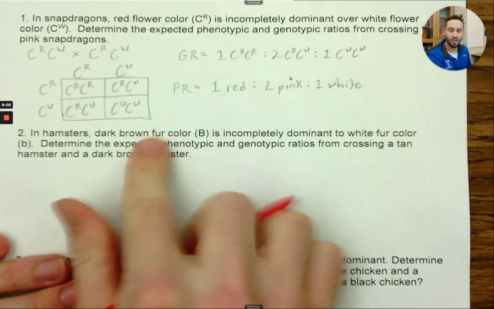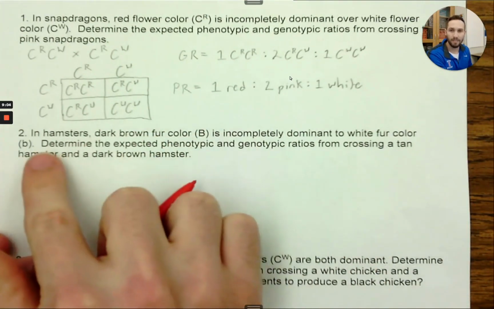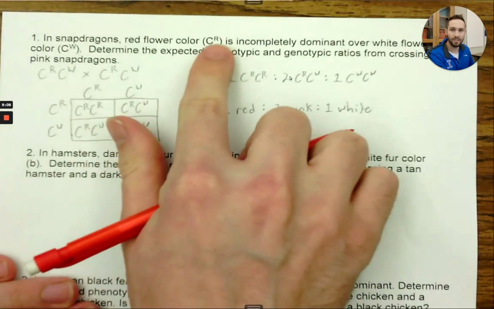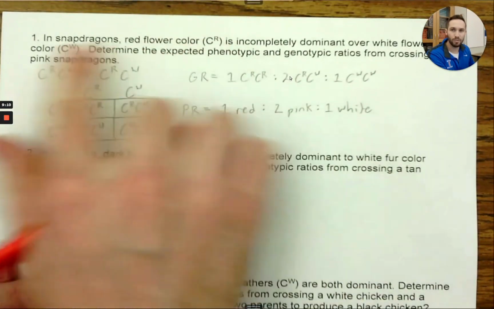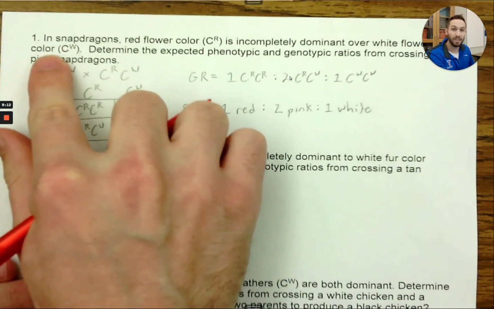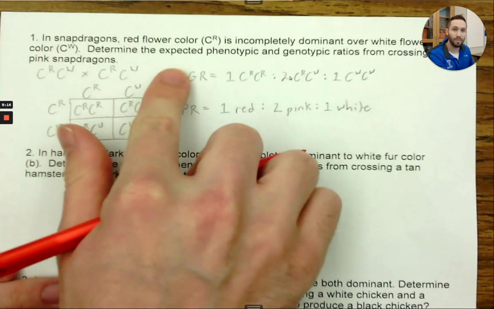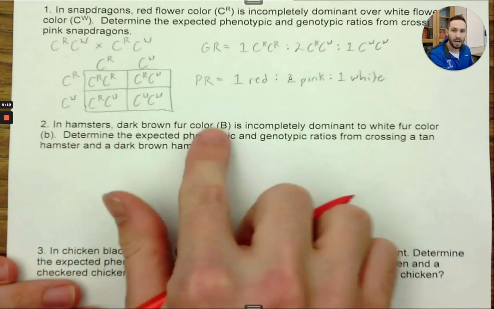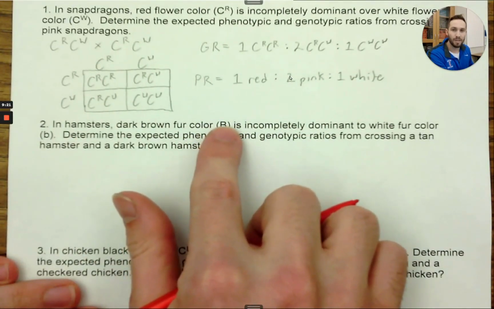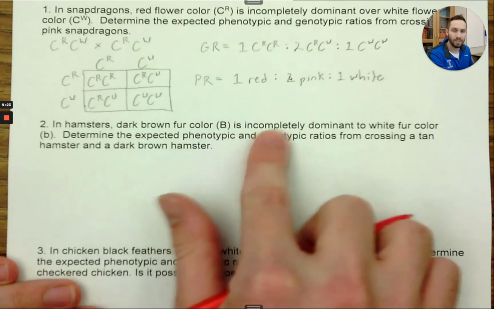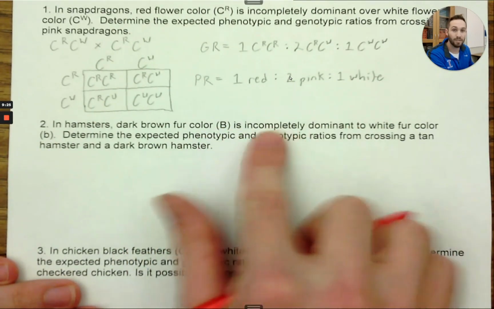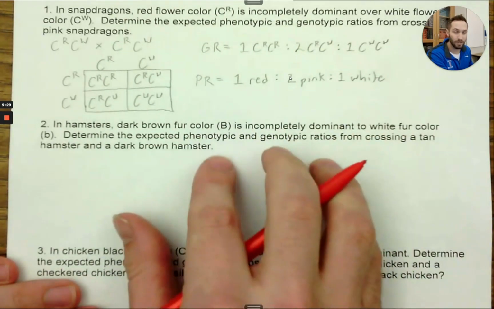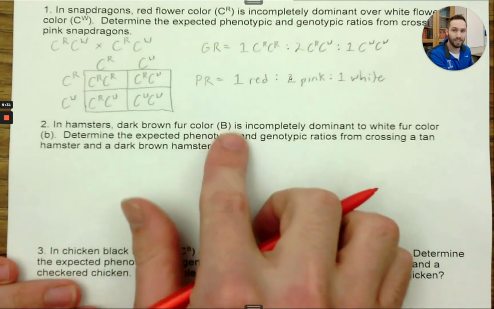In this case, they're talking about dark brown fur being incompletely dominant to white fur in hamsters. And here you can see up here for the alleles, they wanted us to use a C with a superscript. That's very common, especially when you have incomplete dominance or codominance. But sometimes they just use an uppercase and lowercase letter. Just be careful. Don't assume that the uppercase letter means dominant, especially if the prompt tells you that it's incompletely dominant. So just keep track of that. But just use whatever letters they give you. It doesn't really matter what letters you're using to represent the alleles.